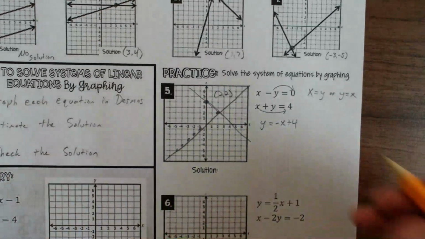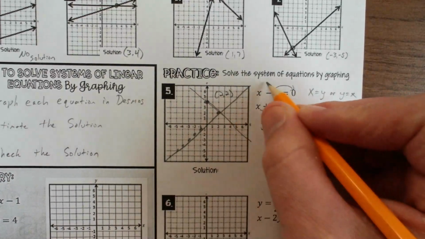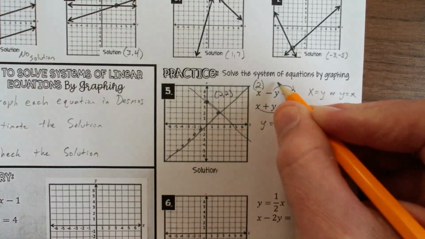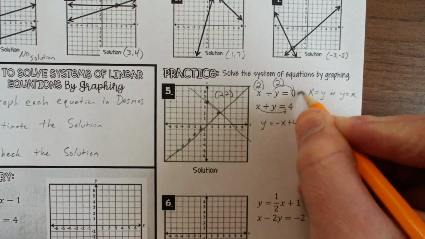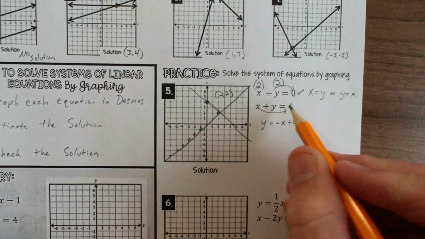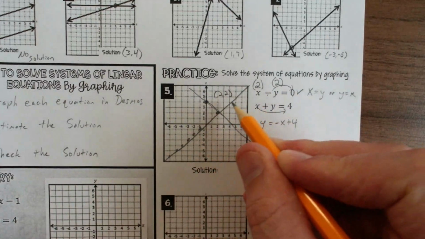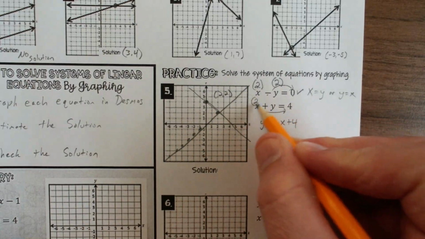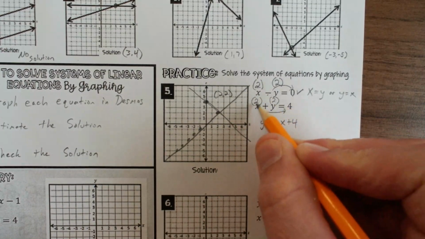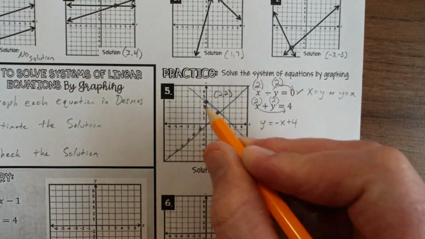Now I'm going to check my solution. I go back to the original. I'm going to plug in 2 for my x value and 2 for my y value. 2 minus 2 is 0. That works for this equation, which means this line is graphed correctly. Here, 2 plus 2 is 4, which means this line is graphed correctly.